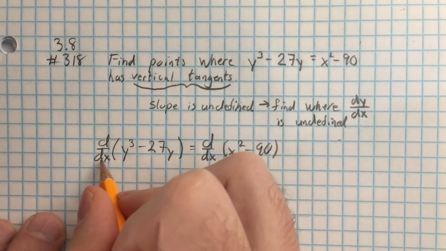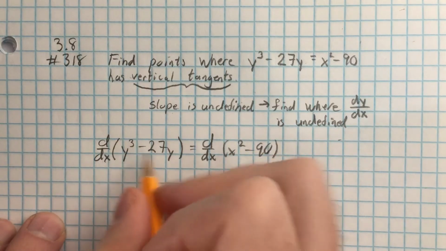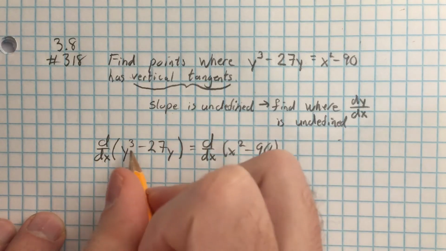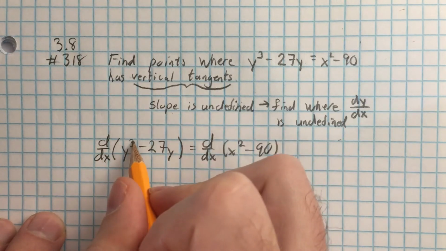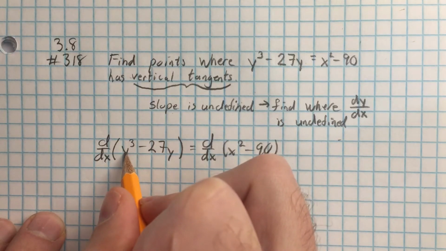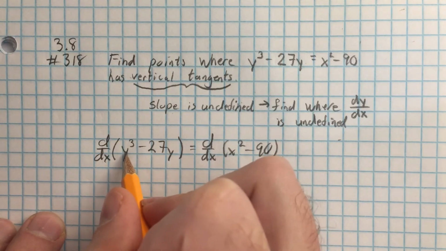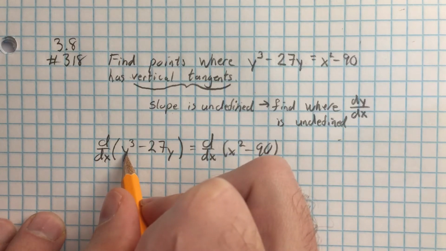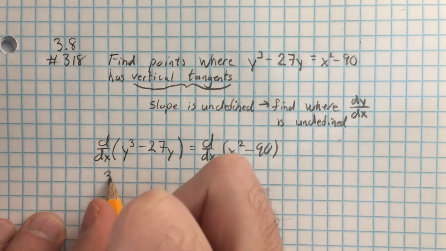All right, so when the derivative encounters this difference, it will apply itself to the y cubed first. So that's a chain rule, right? You've got the power rule on the outside, and you've got the function y here on the inside.